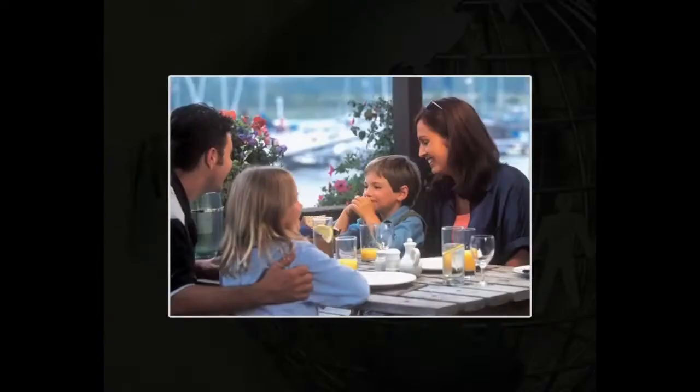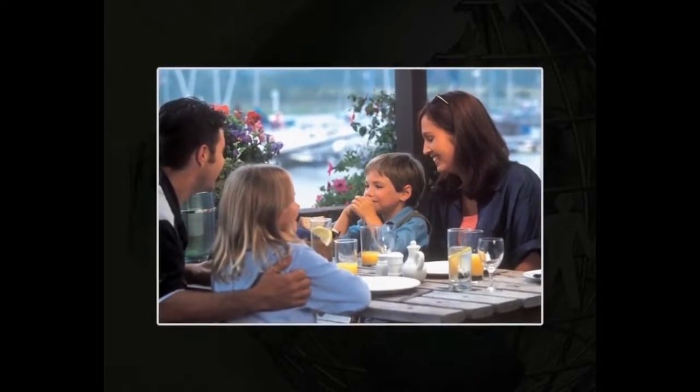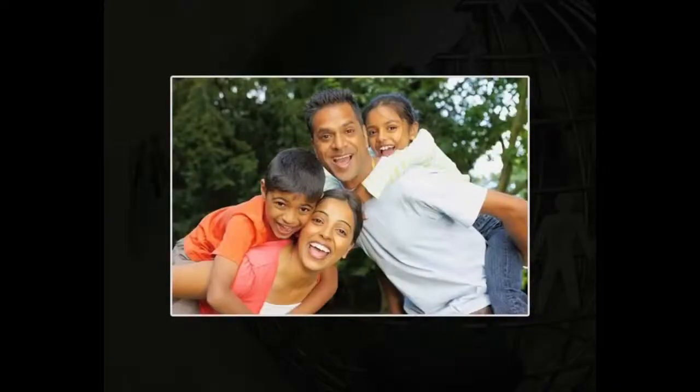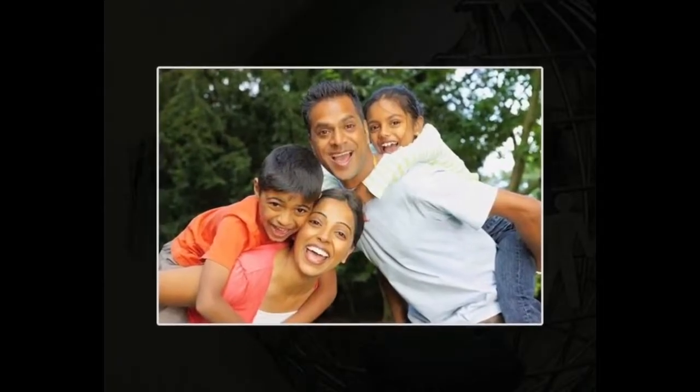Family. Family is the first and most important socializing agent in the life of an individual. The family passes on the attitudes, values, goals, prejudices and perspectives to the child, which in turn shape the child's behavior. Parents are the key agents in the social development of the child.